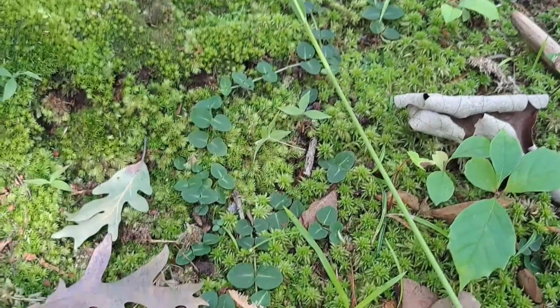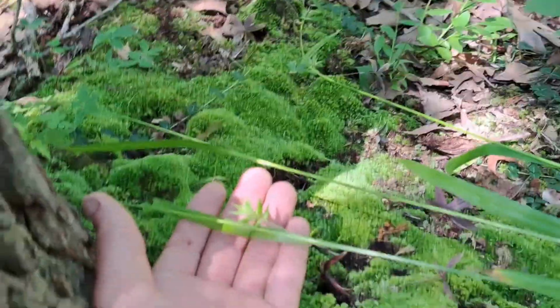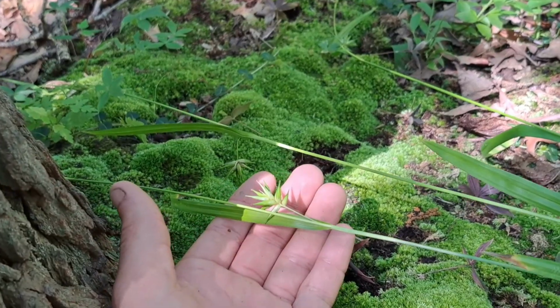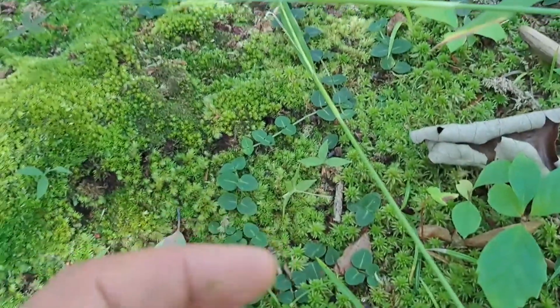Let's see some of the other plants that we've got in this area, because there is quite a lot going down right here in this little mossy hummock. Before I move on from Carex folliculata, it's also a pretty lax sedge. It's got a very relaxed habit. It doesn't really stand up straight. It's more easygoing than that, you might say. That's how I like to think of it anyway.